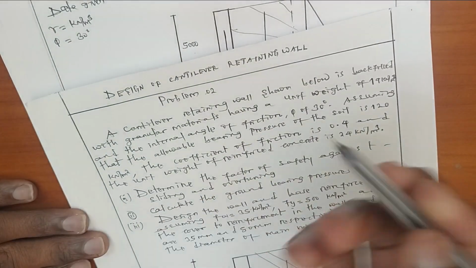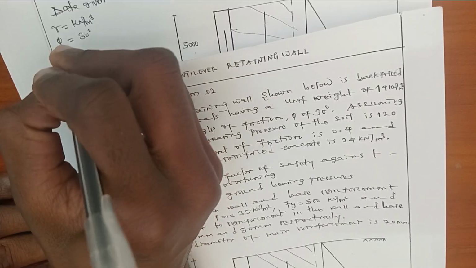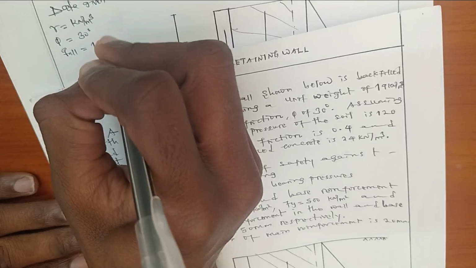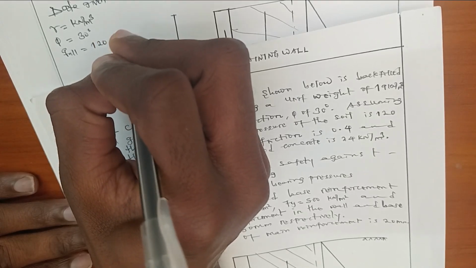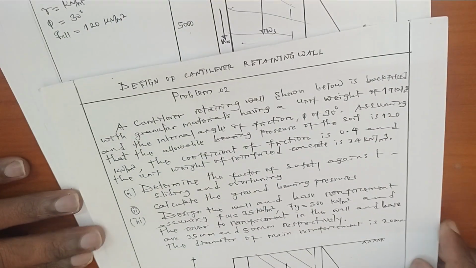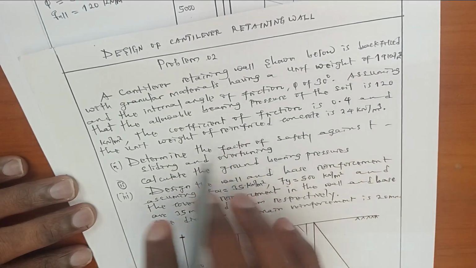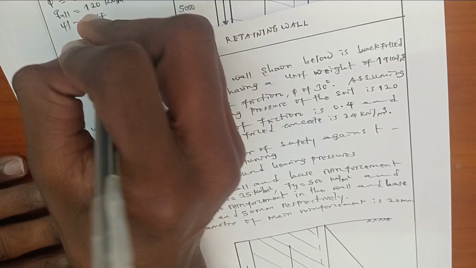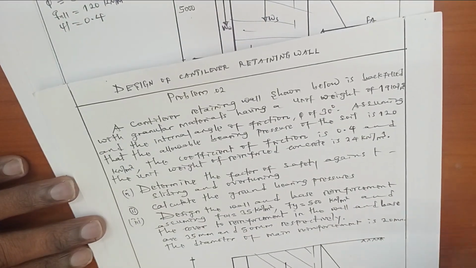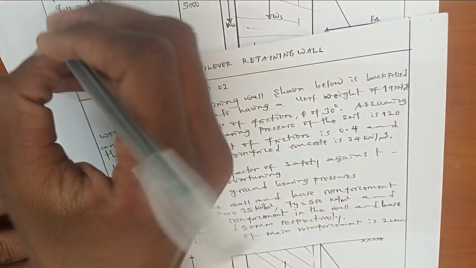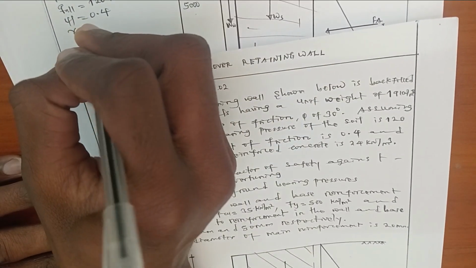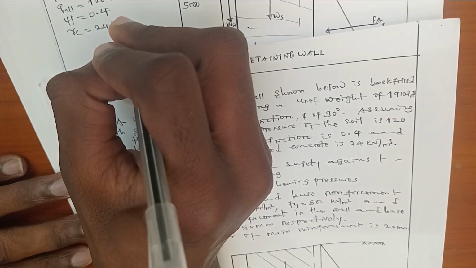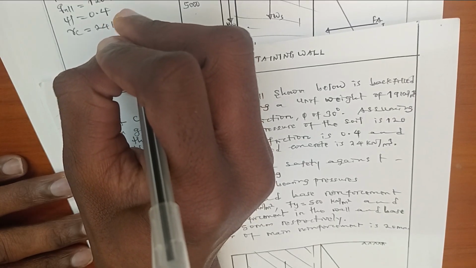Also, we have given the allowable bearing pressure, which is 120 kilonewton per meter square. Also, we have given the coefficient of friction, which is equal to 0.4. Also, we have given the unit weight of concrete, which is 24 kilonewton per meter cube.